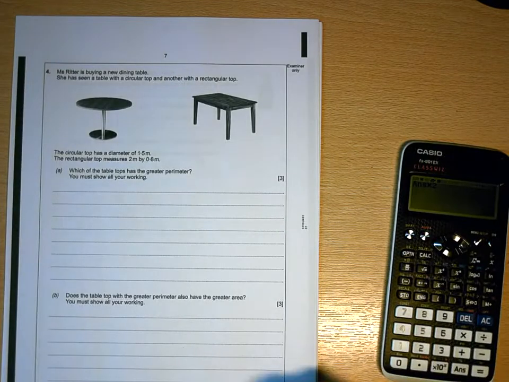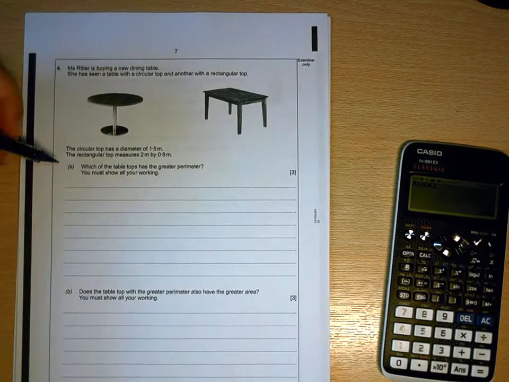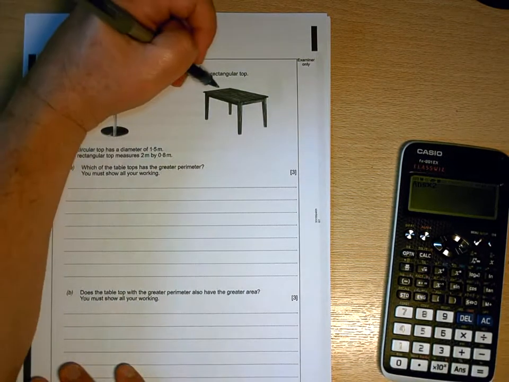Question 4. Ms. Ritter is buying a new dining table. She's seen a table with a circular top and another with a rectangular top. The circular top has a diameter of 1.5 meters and the rectangular top measures 2 meters by 0.8. Which of the tabletops has the greater perimeter? You must show all your working. So the perimeter is the distance around the outside of the shape.